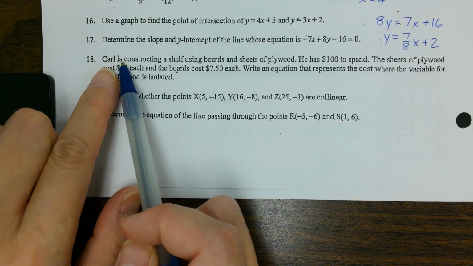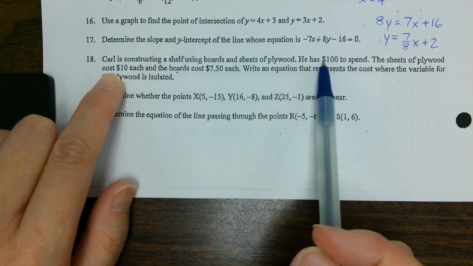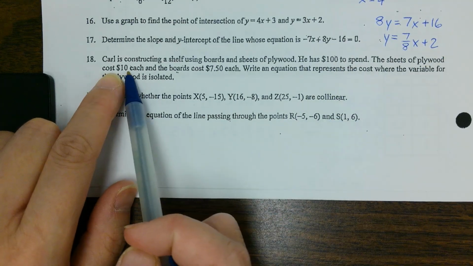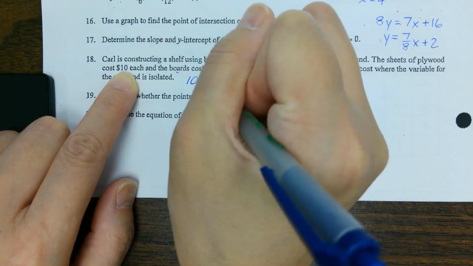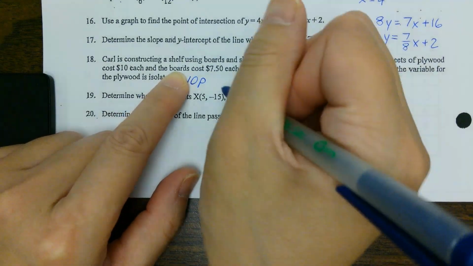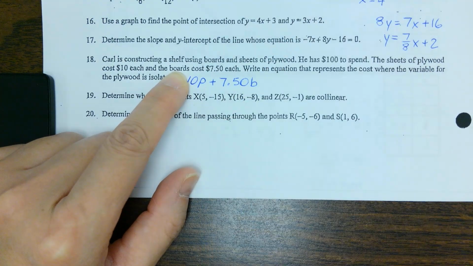Okay, so let's do this word problem. Carl is constructing a shelf using boards and sheets of plywood. He has $100 to spend. The sheet of plywood costs $10 each. So plywood, $10 each, 10p. And boards cost $7.50 each. So $7.50 per board.